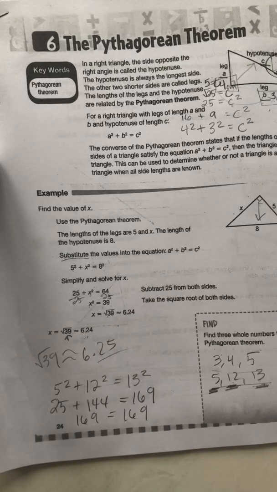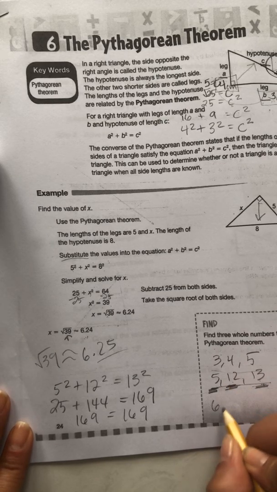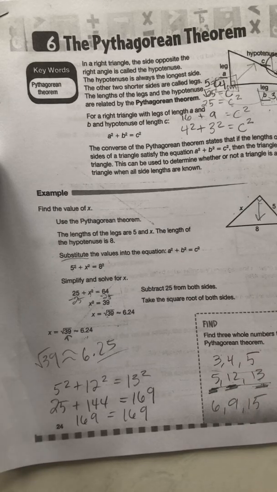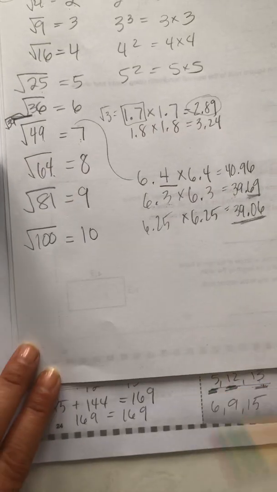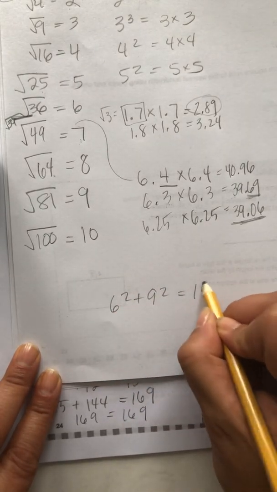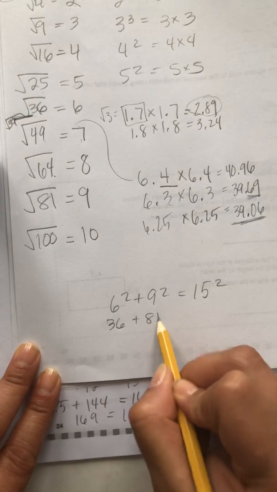Now you could try any 3 numbers, like we could try 6, 9, 15, and you could see if that works using the Pythagorean theorem. So like 6 squared plus 9 squared equals 15 squared, and see if that works. This is 36 plus 81.